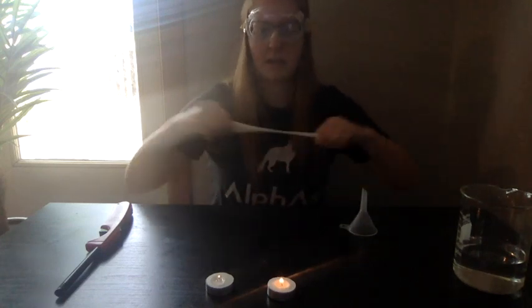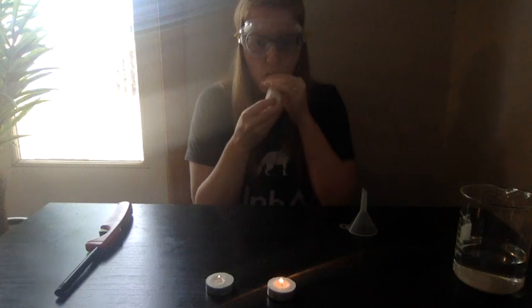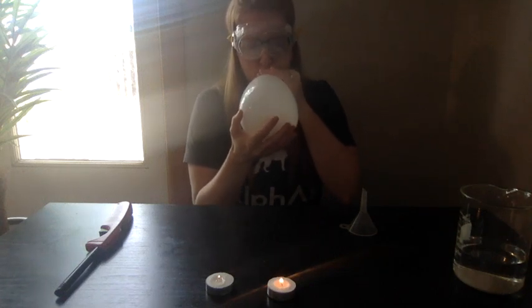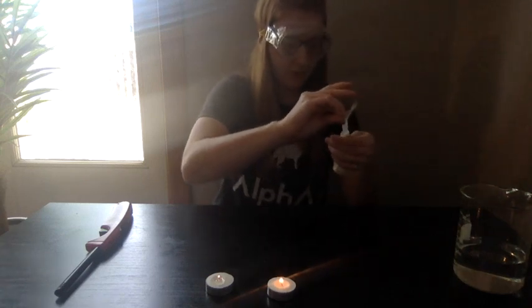Okay. Now the water one I'm going to blow up a little bit so that it's expanded, and then I'm going to put some water in it. And I'm going to let that air out, and then I'm going to fill it up with some water.